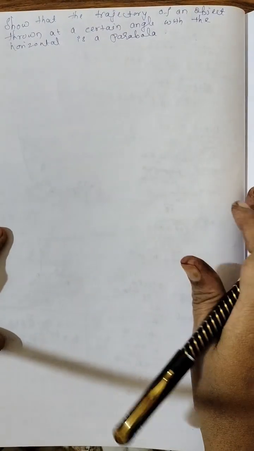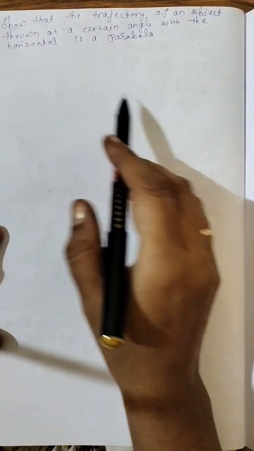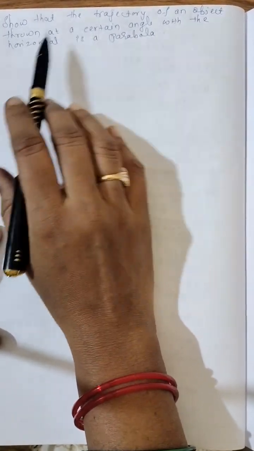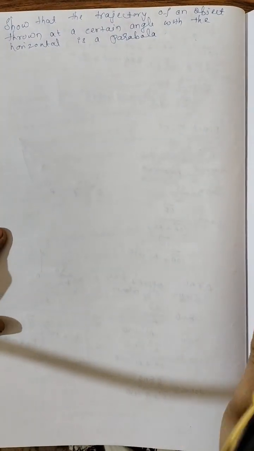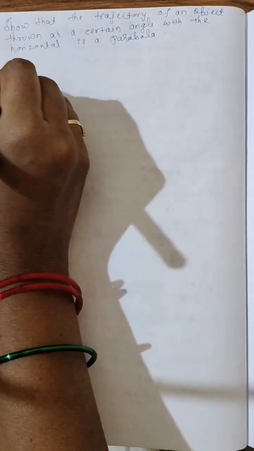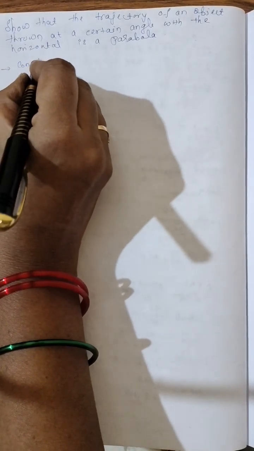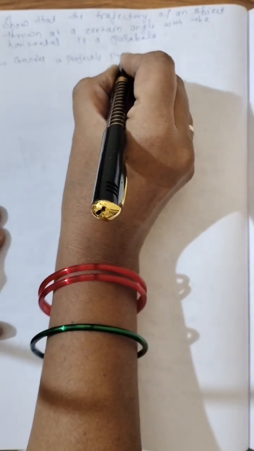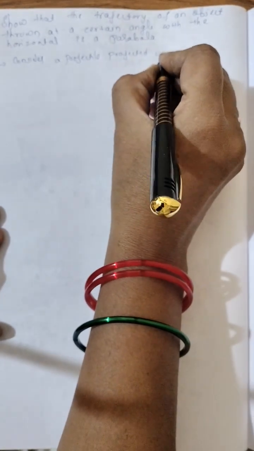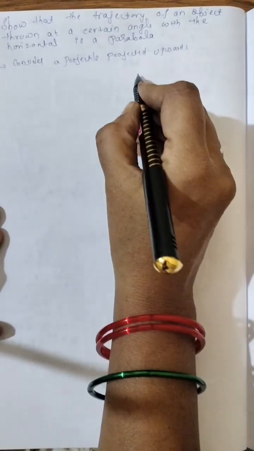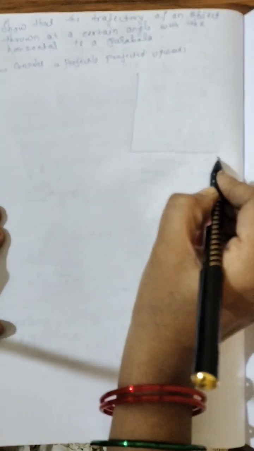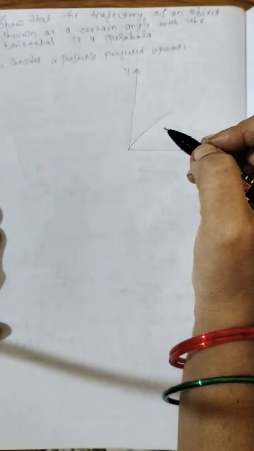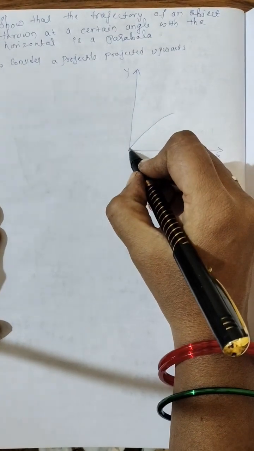Hello guys, the next important question from chapter 4, motion in a plane, is: show that the trajectory of an object thrown at a certain angle with the horizontal is a parabola. So for that, consider a projectile projected upwards, with the x-axis and y-axis in such a way. Projected upwards, what happens?